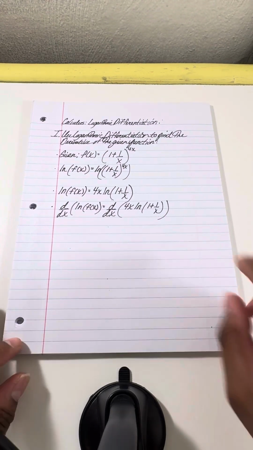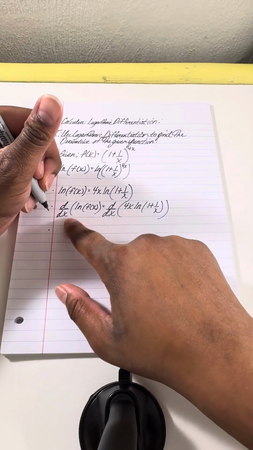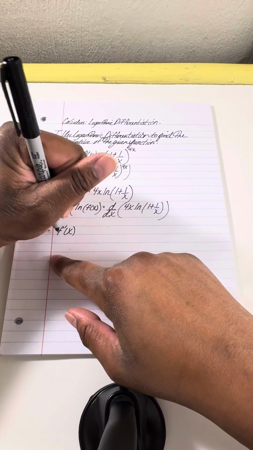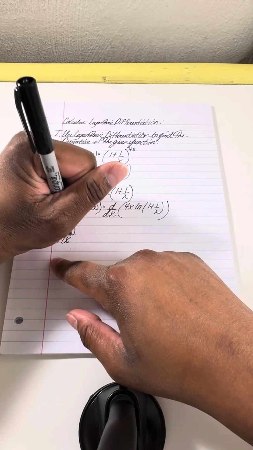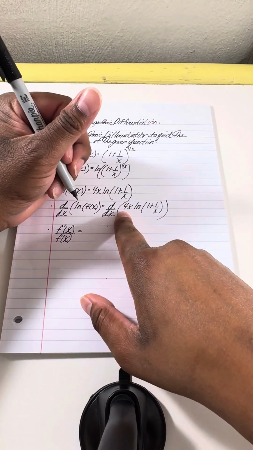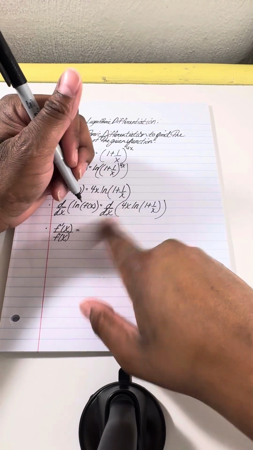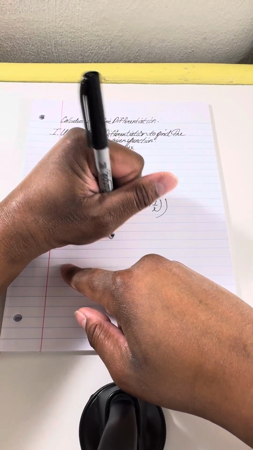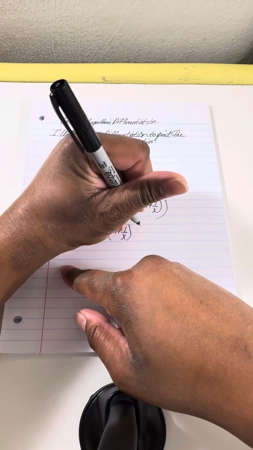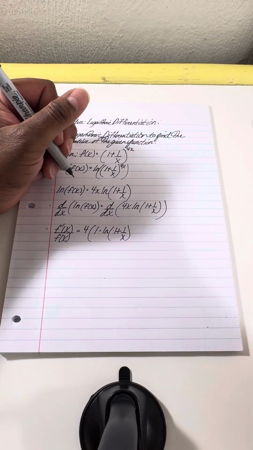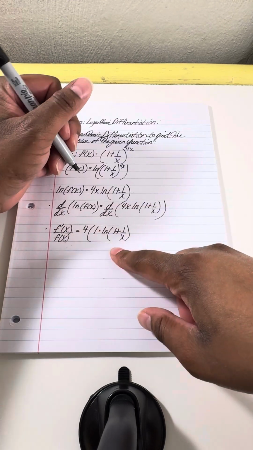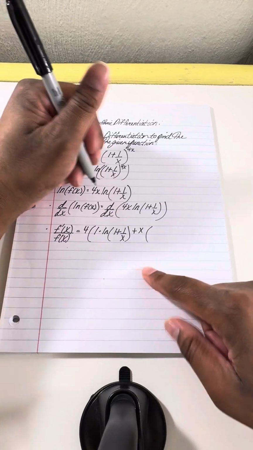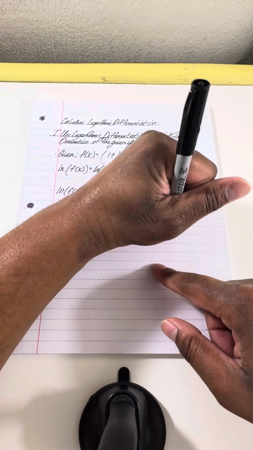Now we'll start with this left-hand side over here. Remember that the derivative with respect to x of ln of f of x is just going to give me f prime of x divided by f of x. Then on this side, I can pull out the 4 because the 4 is a constant. Then I'll have to apply the product rule. So this will be 4 times, it looks like I have 1 times ln of 1 plus 1 over x, because remember the product rule says that I'll have f prime times g plus f times g prime. So then this will be plus x times the derivative of ln of 1 plus 1 over x, which is negative 1 over x times x plus 1.